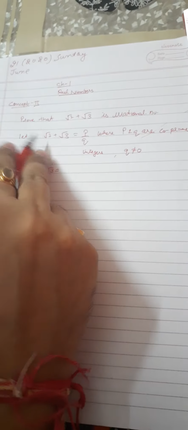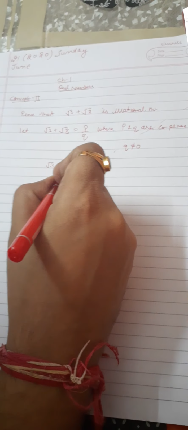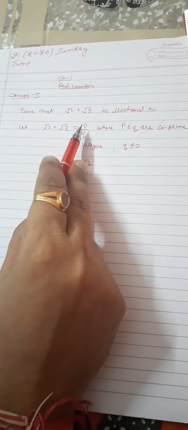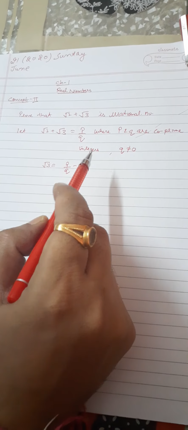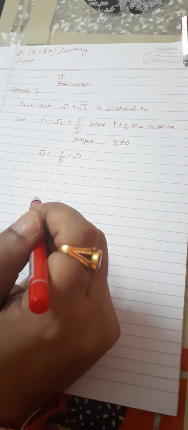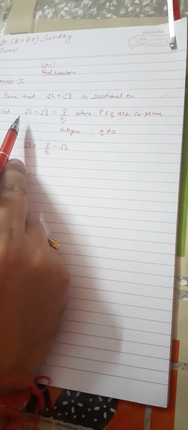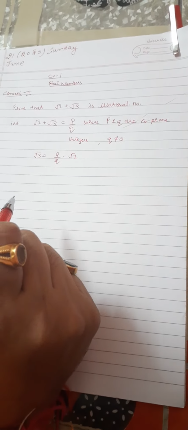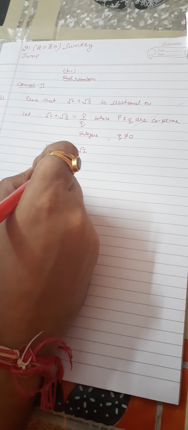Then what you will do is shift under root 2 to the right hand side. Okay, this is the second step. In the first step you will suppose under root 2 plus under root 3 is equal to p upon q, where p and q are co-prime integers. That means we have supposed under root 2 plus under root 3 is equal to a rational number. In the second step you will shift under root 2 to the right hand side. Third step is that you will do the squaring on both sides.